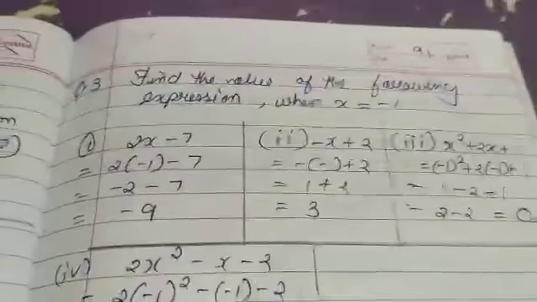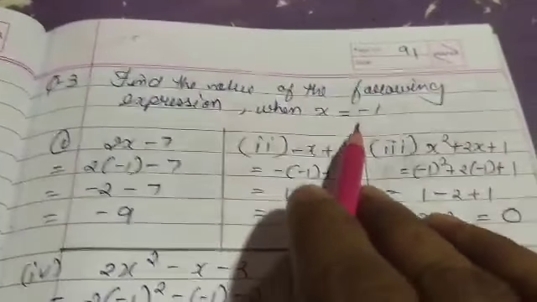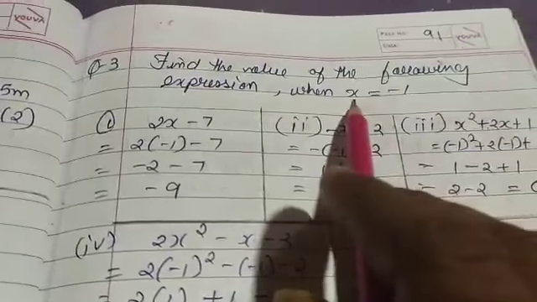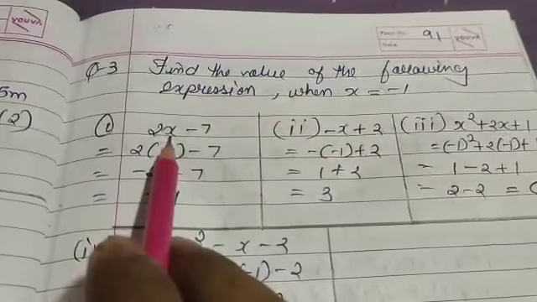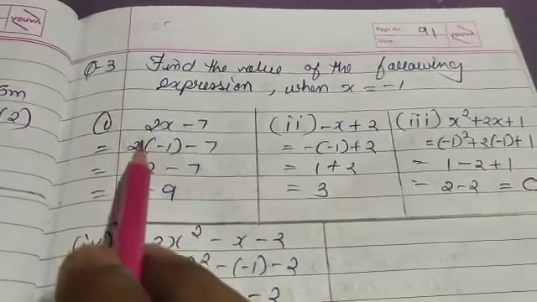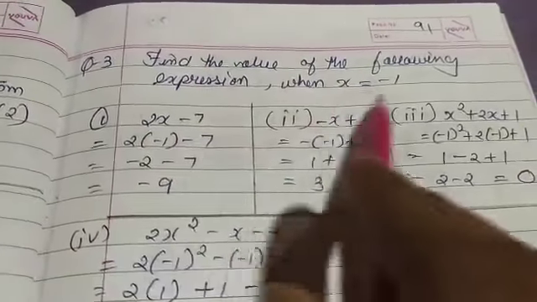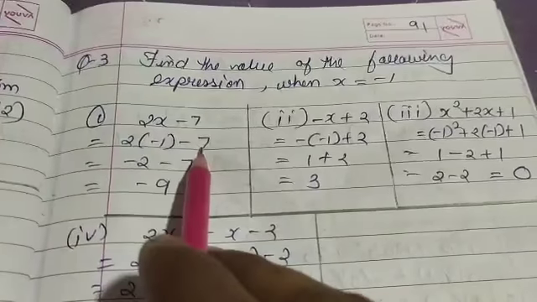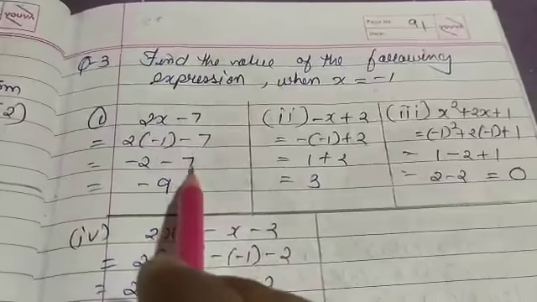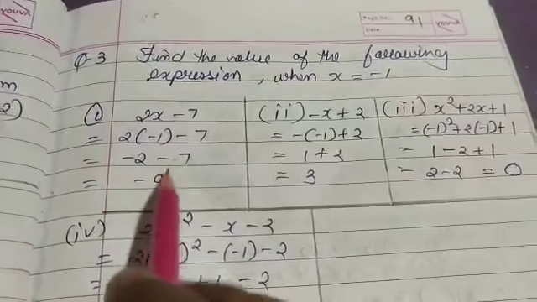Then the next question is: find the value of the following expressions when x equals minus 1. Now dear student, again you have to substitute the value of x with minus 1. In place of x you have to put minus 1. The first expression is 2x minus 7. Write down 2 as it is, in place of x write down minus 1, and write down this minus 7 as it is. Now multiply 2 into negative 1, which is negative 2, and write down this negative sign as it is. Minus 2 and minus 7 gives minus 9.